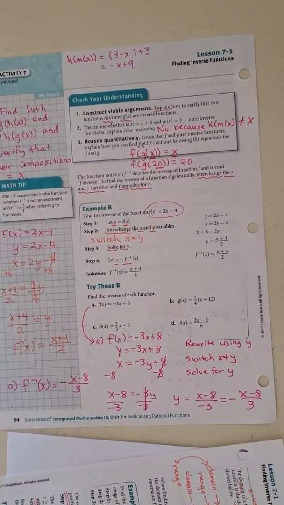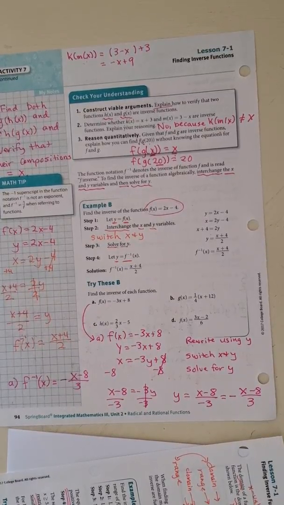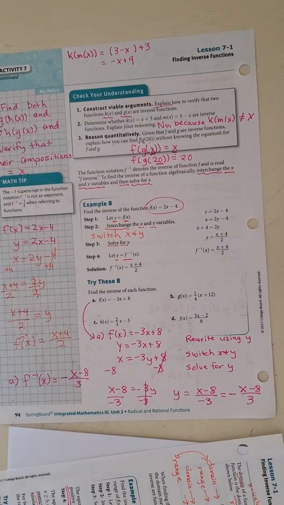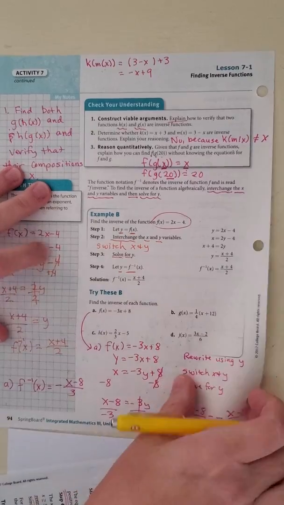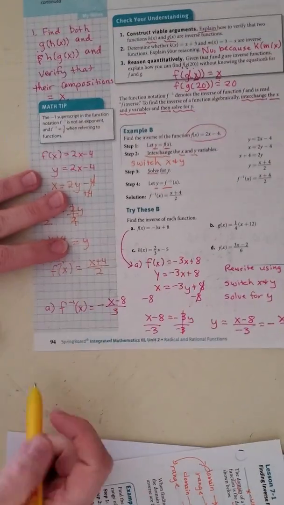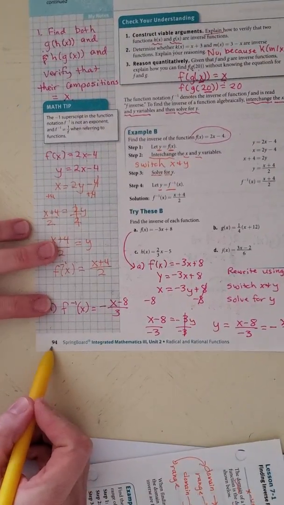All right, I reviewed my notes and I saw a couple small errors that I wanted to come back and fix. So if you would please go back in your notes and fix those. Yesterday, I'm on page 94, right, page 94.